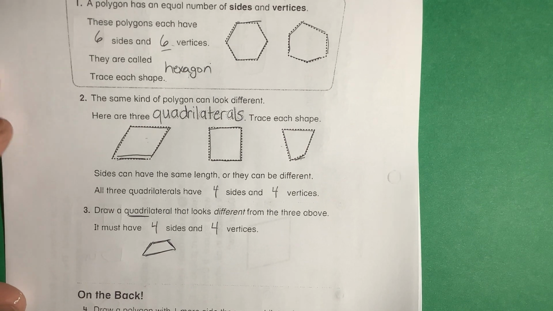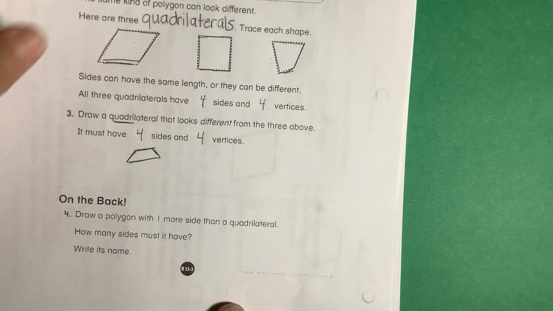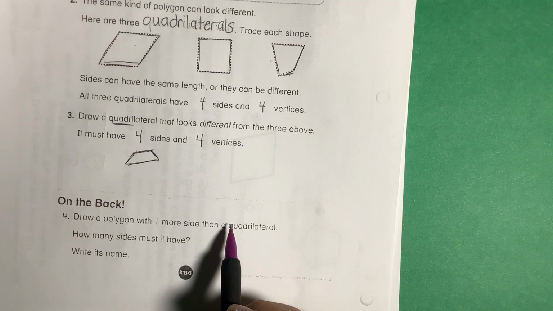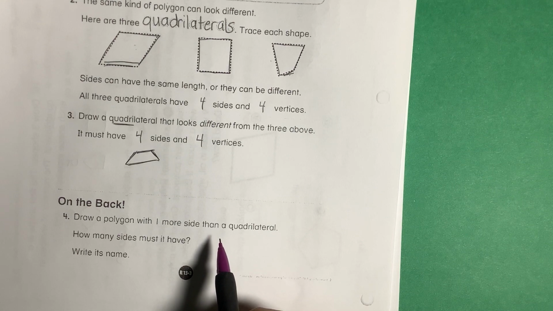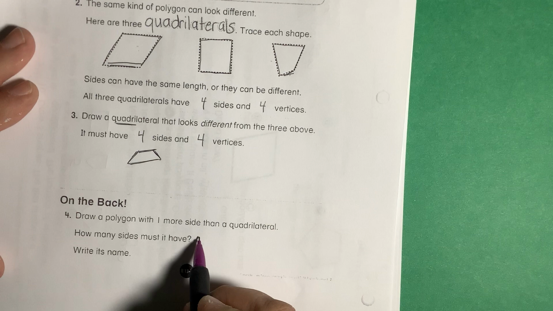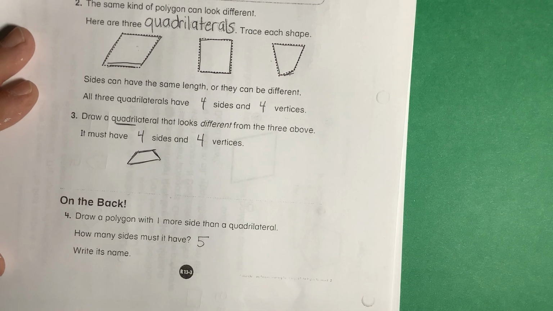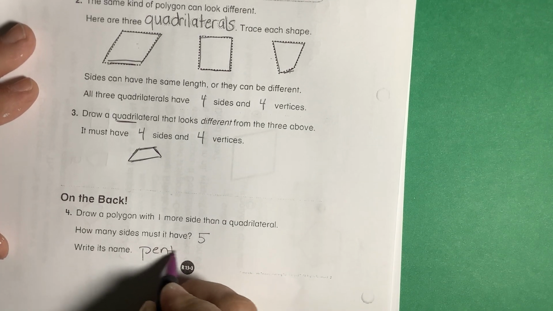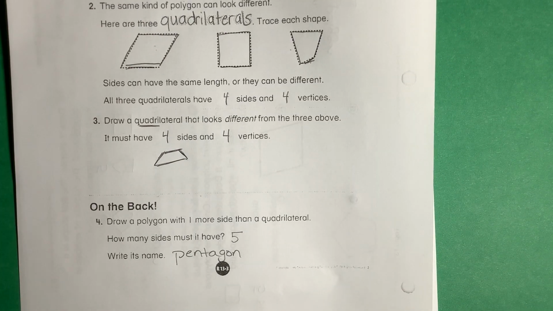Number 4, draw a polygon with one more side than a quadrilateral. How many sides must it have? Again, how many sides does a quadrilateral have? Right, it has 4. So if we add one more side, how many would we have? 5. So what is a 5-sided figure called? Right, a pentagon.